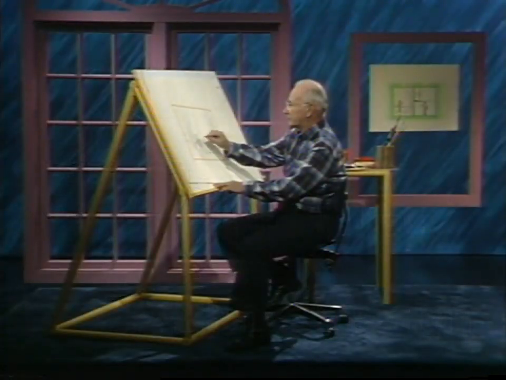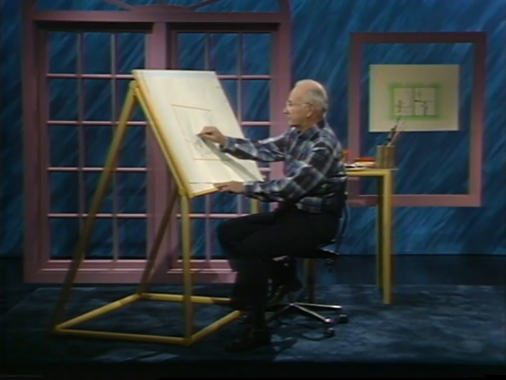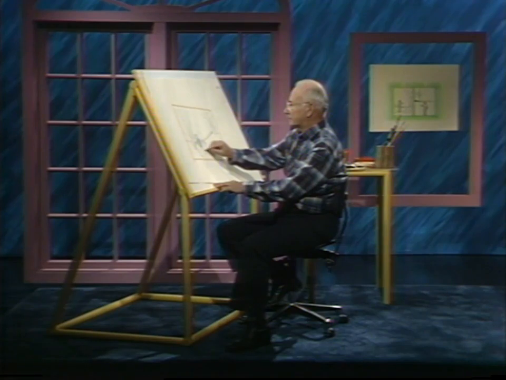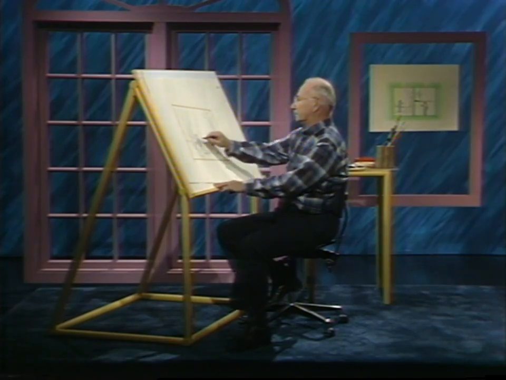Choosing the dimensions of his drawing and deciding how to break up the space in his picture, Paul uses the principles of design to create a pleasing, well-balanced picture. In this program, he will outline these principles of design.